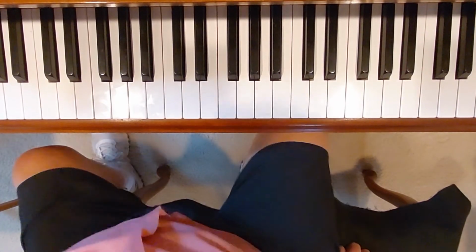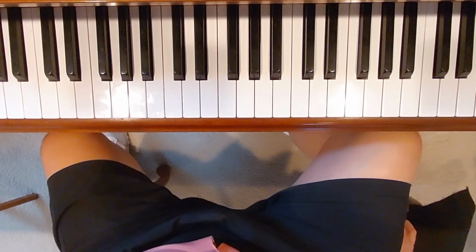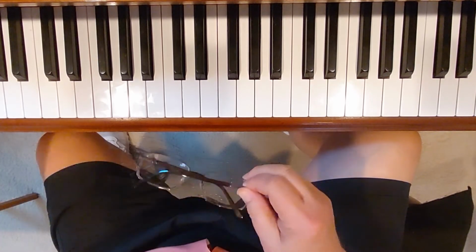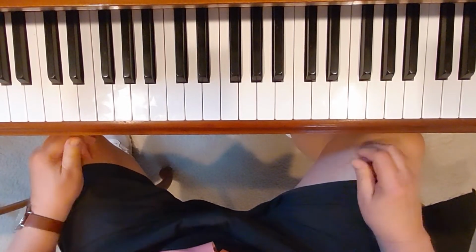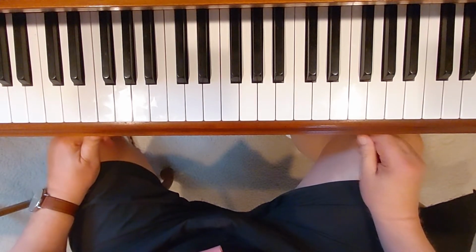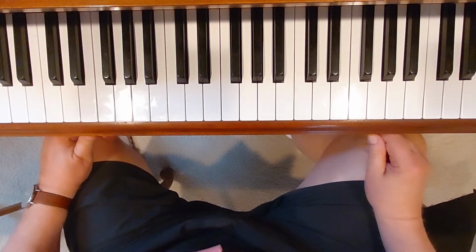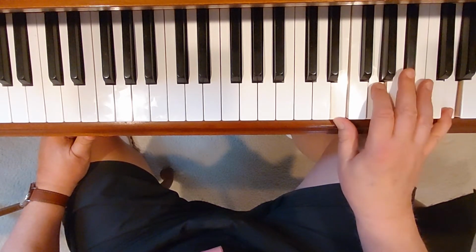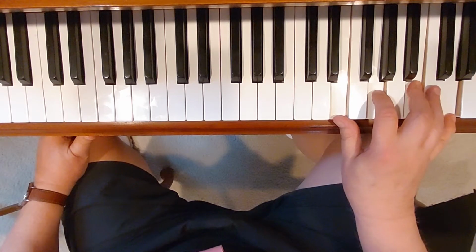Okay, let's look at the 7 flat 9 and the 9 chord. Continuing with Fly Me to the Moon, at the end of the last line we have an E minor 7 flat 5, which is a half diminished chord. Here's E minor 7, here's the flat 5.